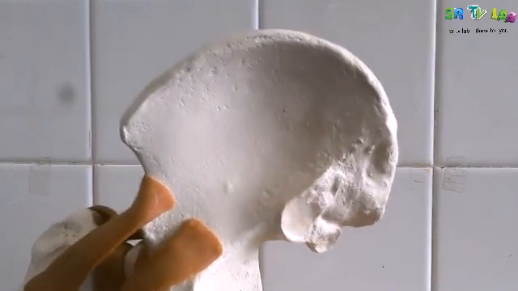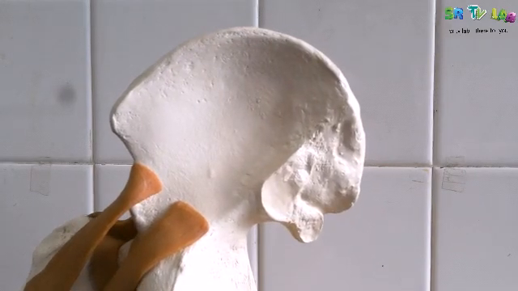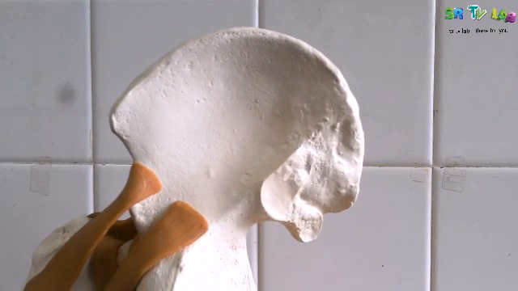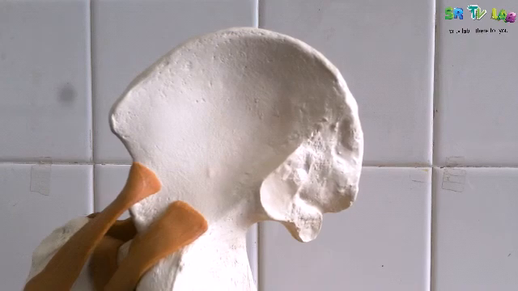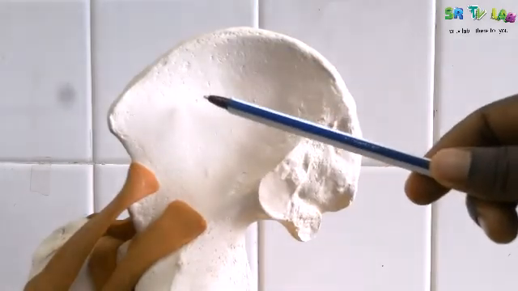That is why it is even called the hip girdle. I mean pelvic girdle, not hip girdle. It is called pelvic girdle because it is a combination of different bones.